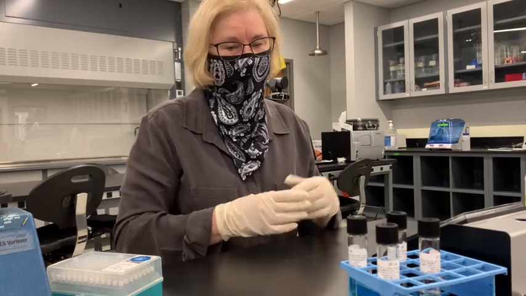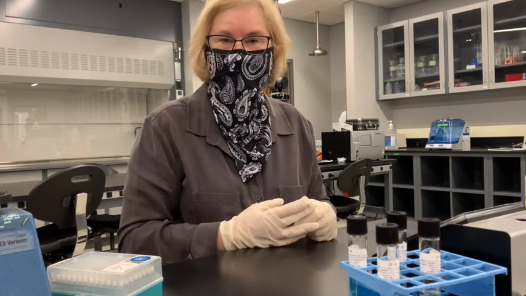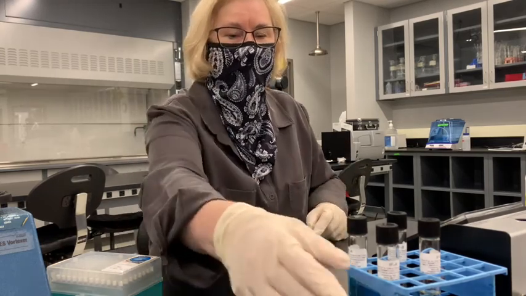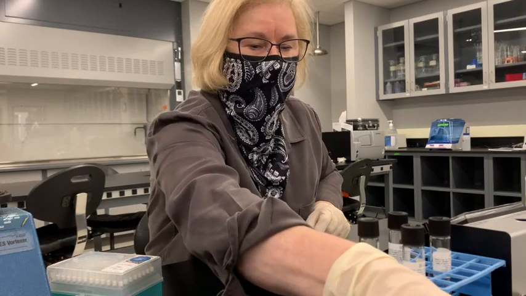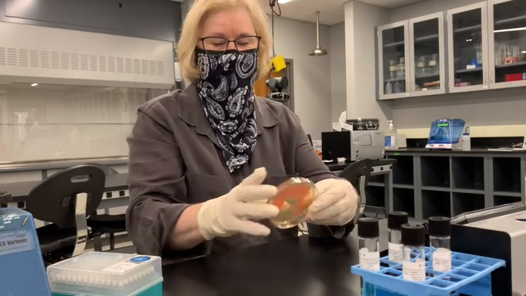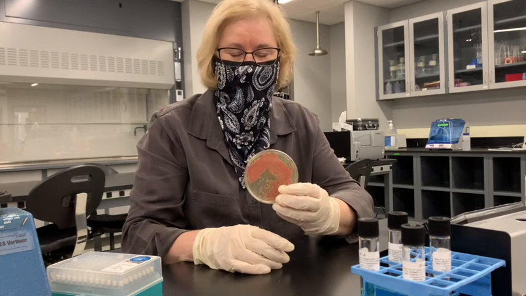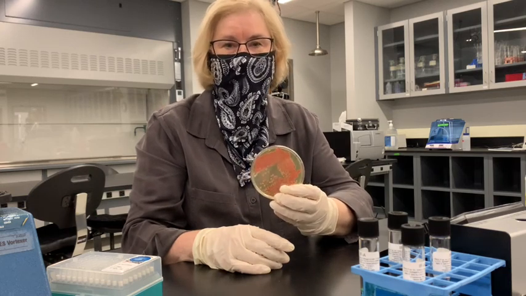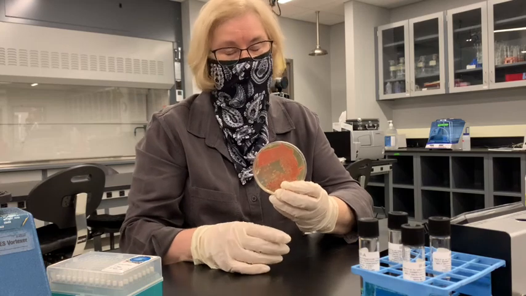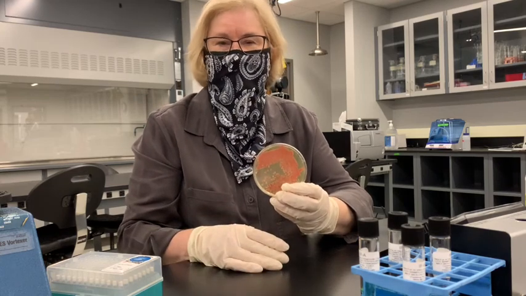So we're going to look at two organisms. One is this one here, which is Serratia. We haven't really used this very much, but it's one that we often use in the labs, and students follow this as an unknown.